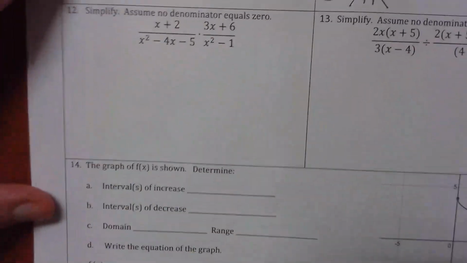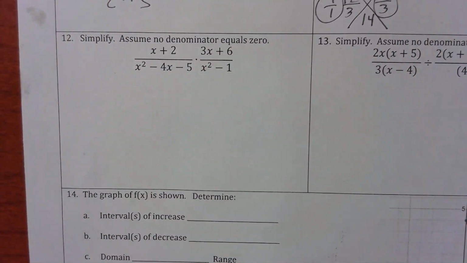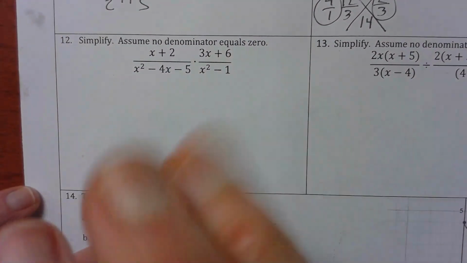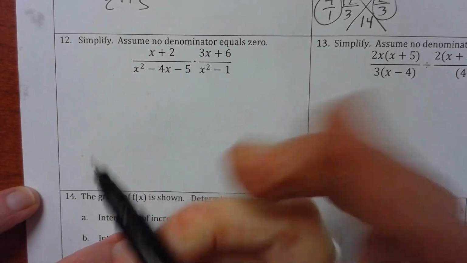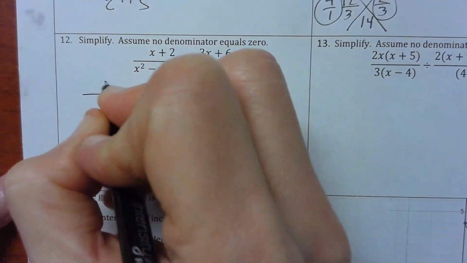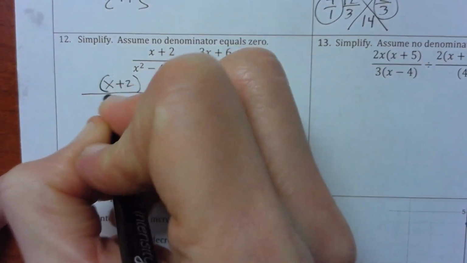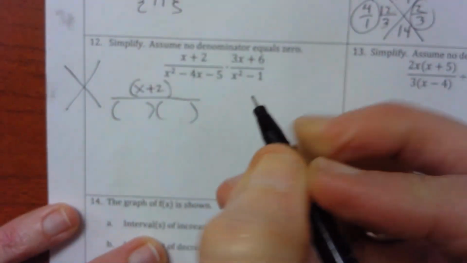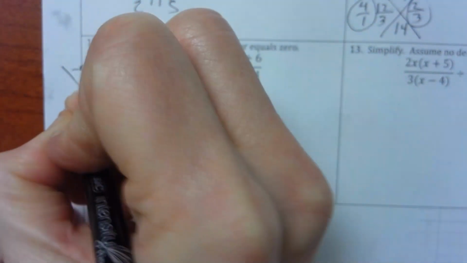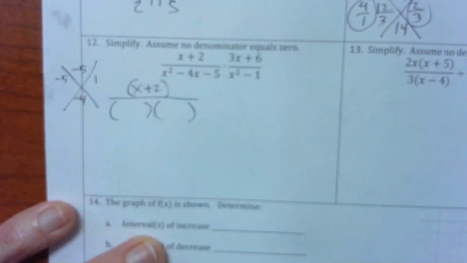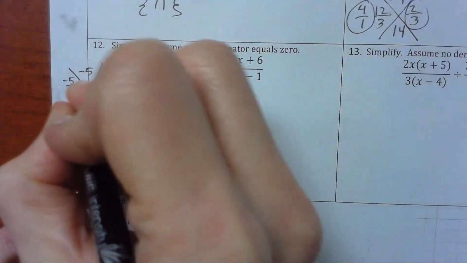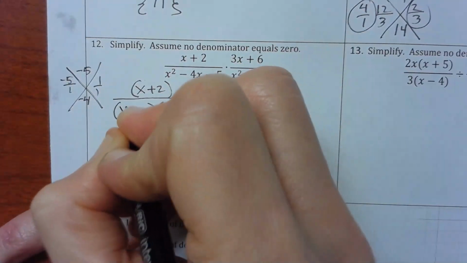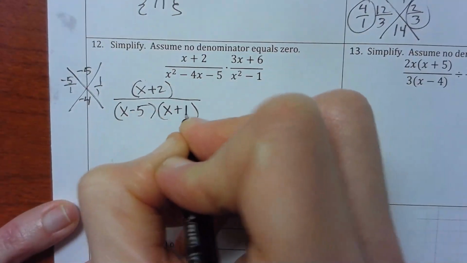Okay, next we're multiplying. The strategy for multiplying, very similar to simplifying, is to factor and then cancel. So I'll rewrite this. I can't factor the numerator, so I'll put it in parentheses. That's a linear factor. I can factor the denominator. I'll use a magic x for that. Factors of negative 5 that add up to negative 4 are negative 5 and 1. Divide by 1. x minus 5, x plus 1.